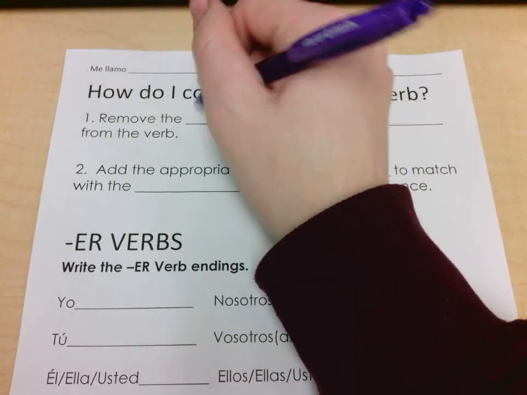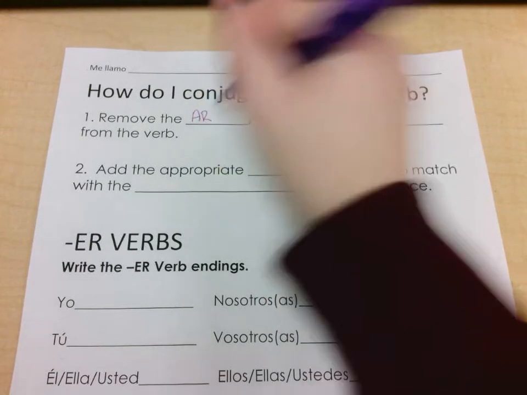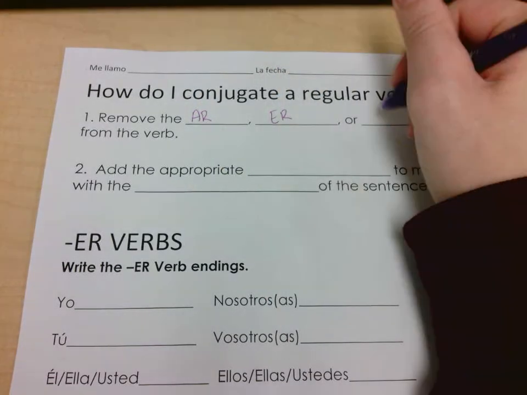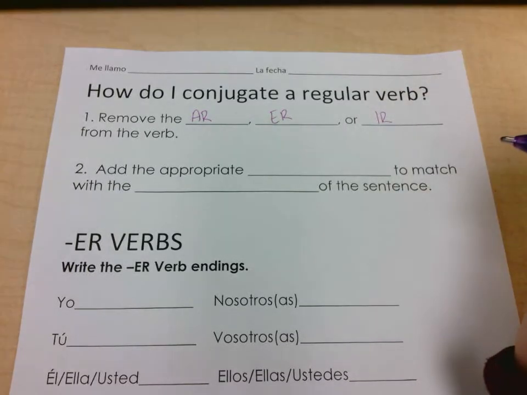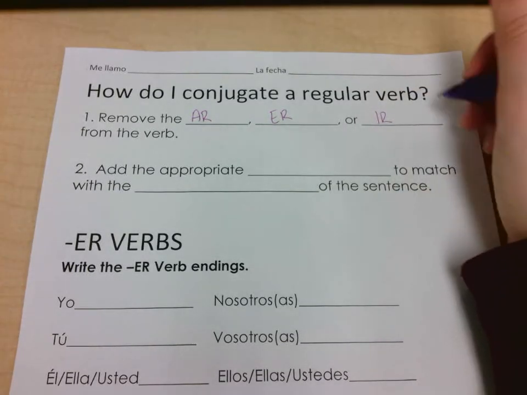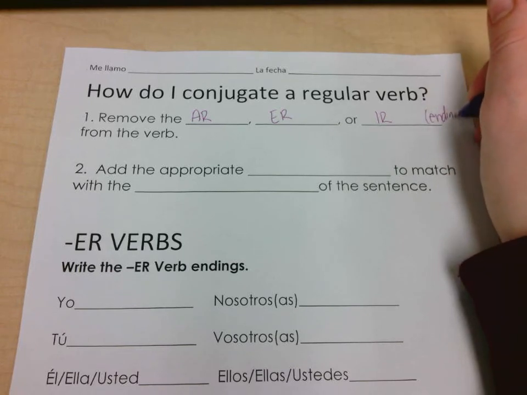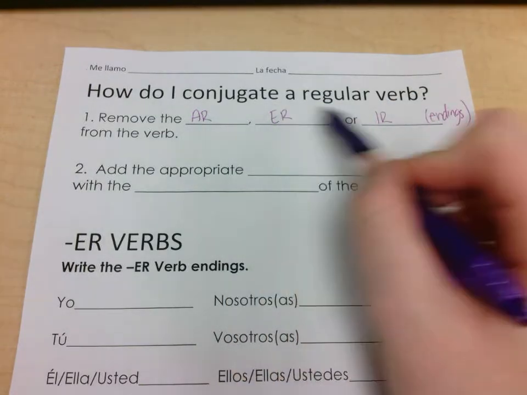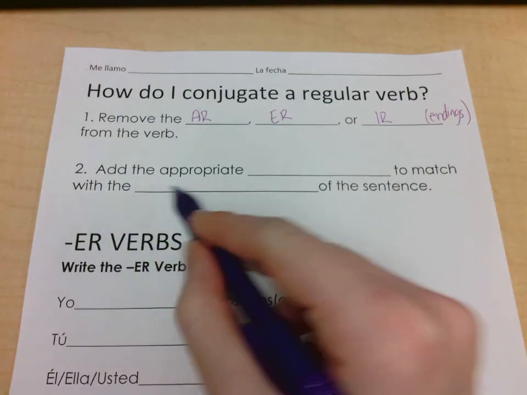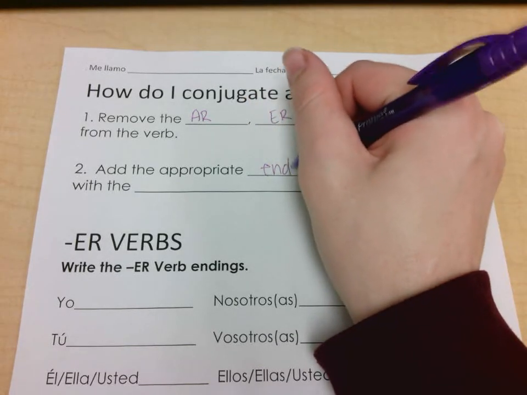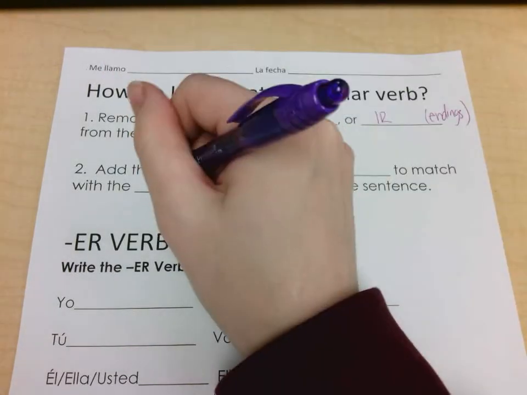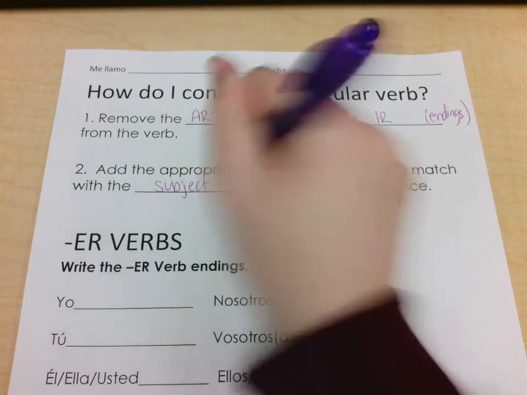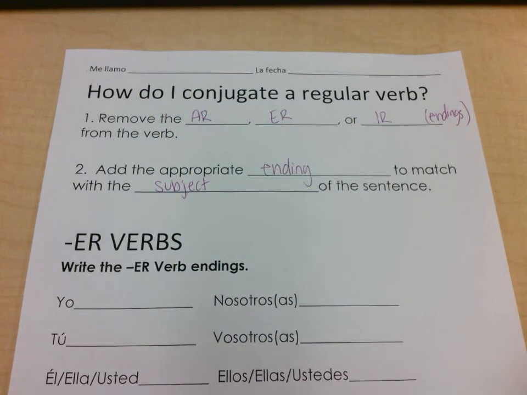First, you are going to remove the AR, ER, or IR from the verb. You're going to remove those endings from the verb. Now we only have the root of the verb. And then we are going to add the appropriate ending to match with the subject of the sentence. We've been doing this so far already with AR verbs. There's no change with ER verbs. We're just removing the ending and adding one to match our subject.